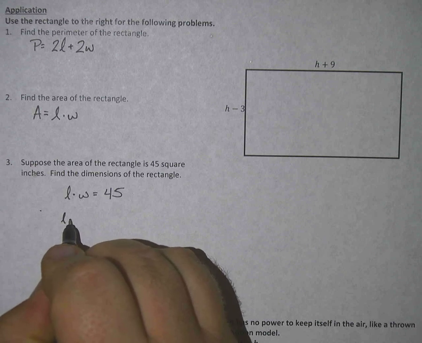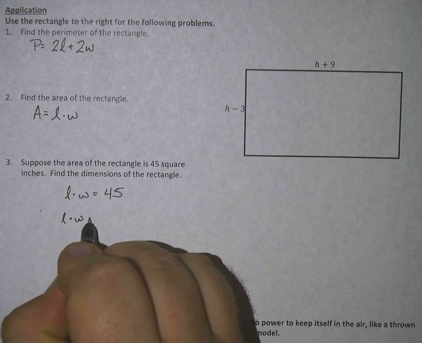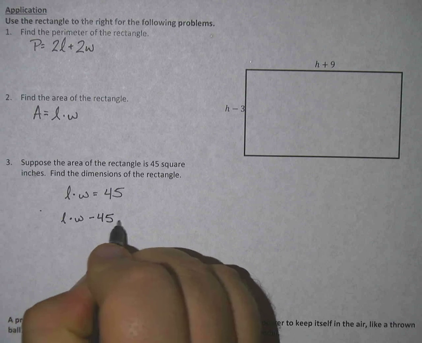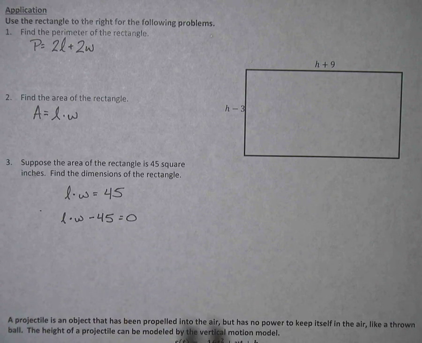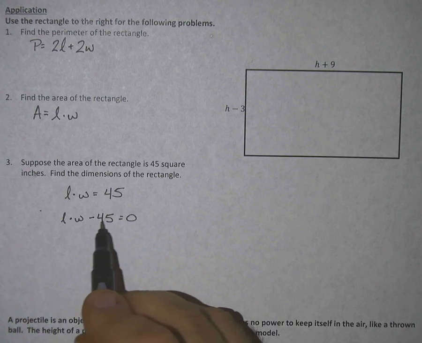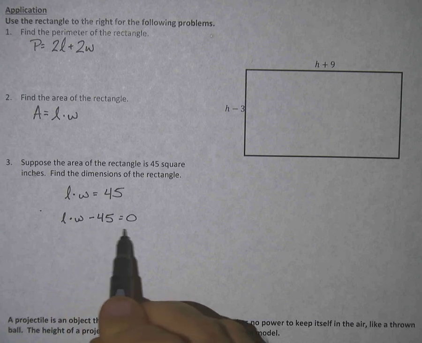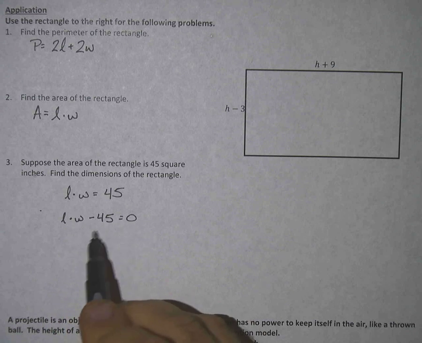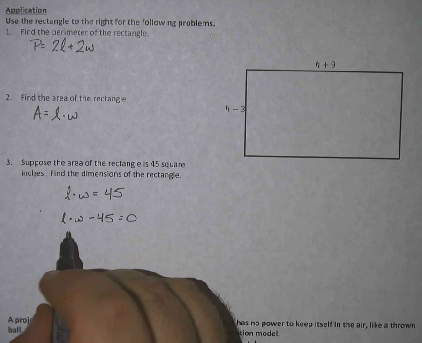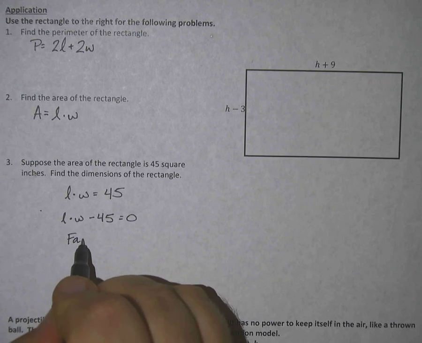And you should know what this part is by now, if you've done the problems before. So what you're going to want to do is you're going to want to go length times width minus 45 equals 0. And so whatever constant term you have on the length times width, you're just going to subtract 45 from that. Now you have 0 on the right, everything else on the other. And then you want to factor.